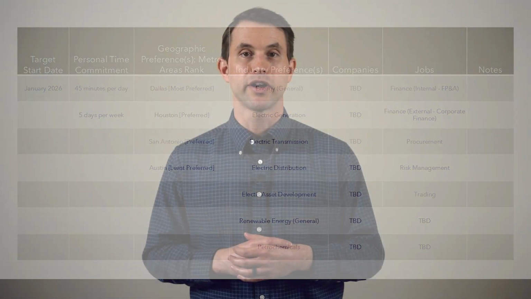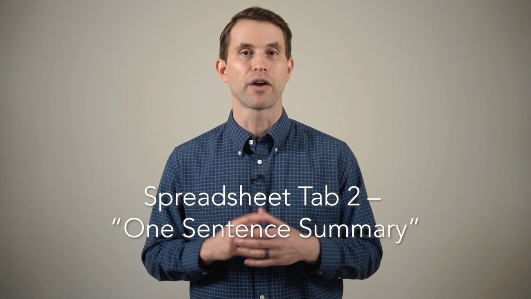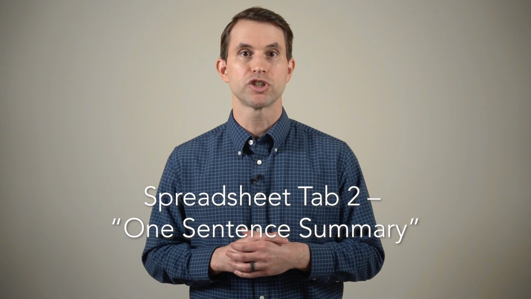On the second tab, I created a one-sentence summary of the Preferences tab. This summary should distill all your preferences down to a single sentence that quickly conveys the entirety of your job search. Creating this sentence serves 2 purposes. First, it forces you to hyper-focus your job search goal. Second, you'll use this sentence when communicating your job search to other people.